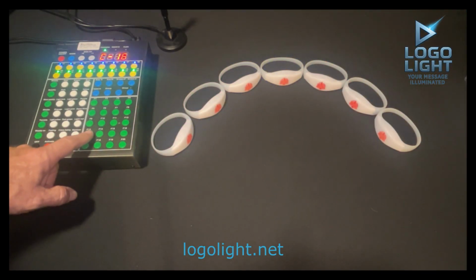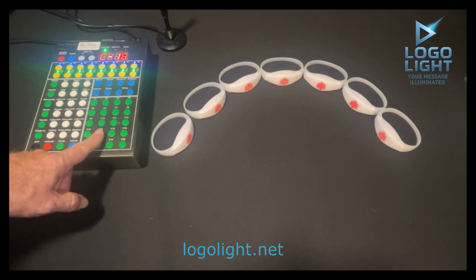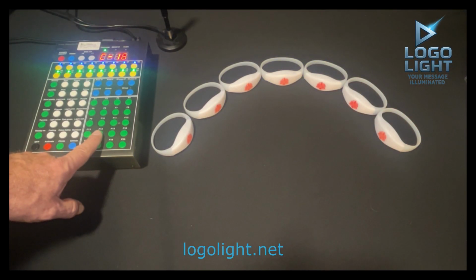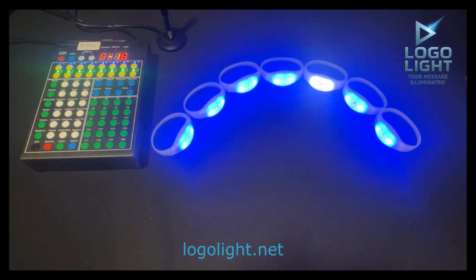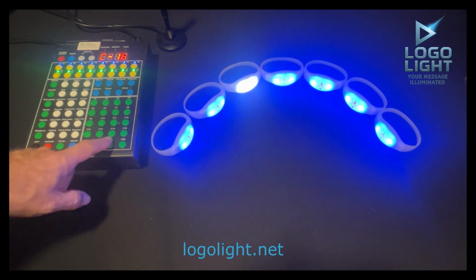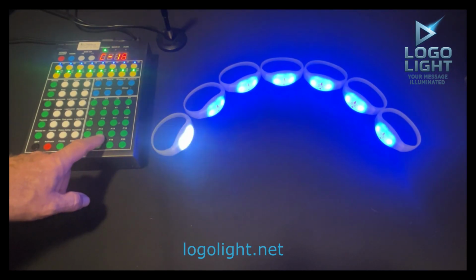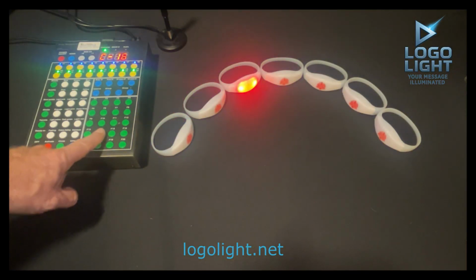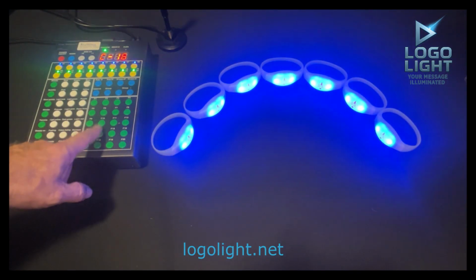F13 is a chase. F13, that's a white chase across blue. Yep, that's F14.